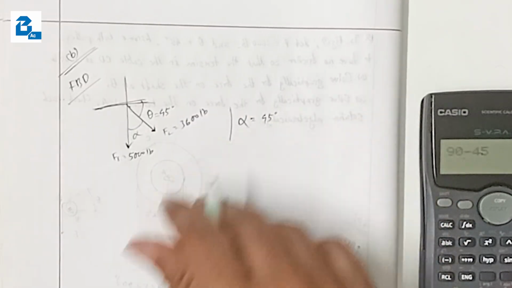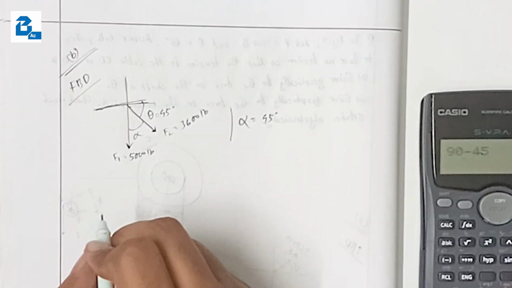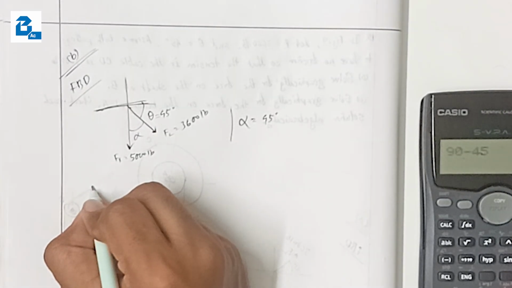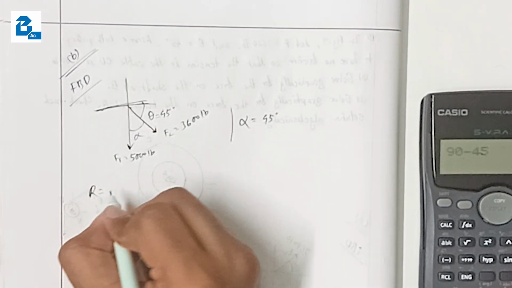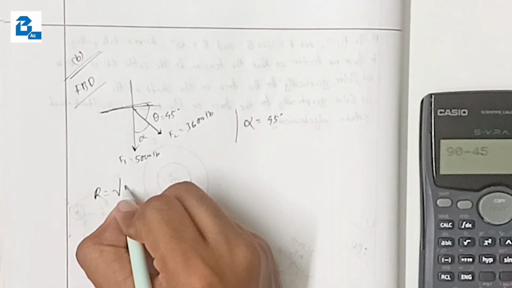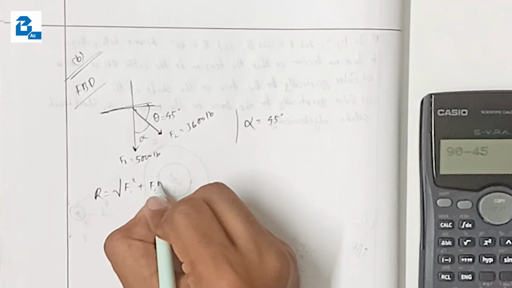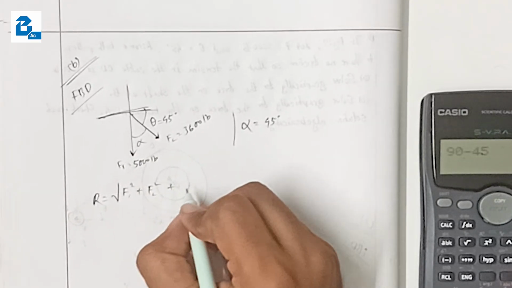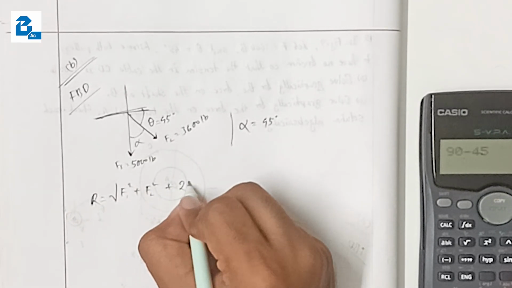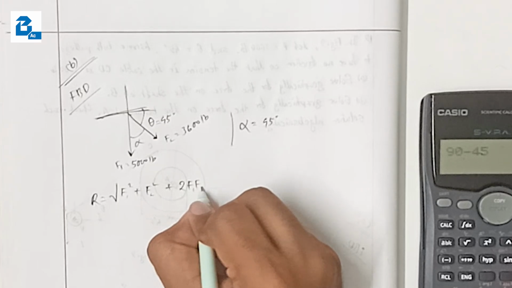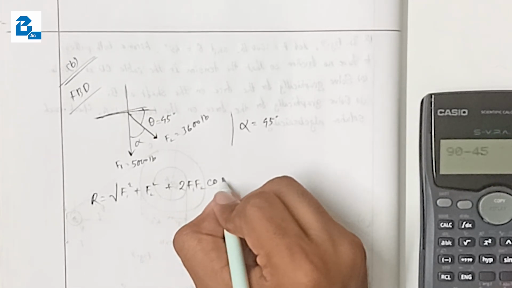Then we will find the magnitude of the resultant and use the formula R equals root over F1 square plus F2 square plus 2 into F1 into F2 cos alpha.